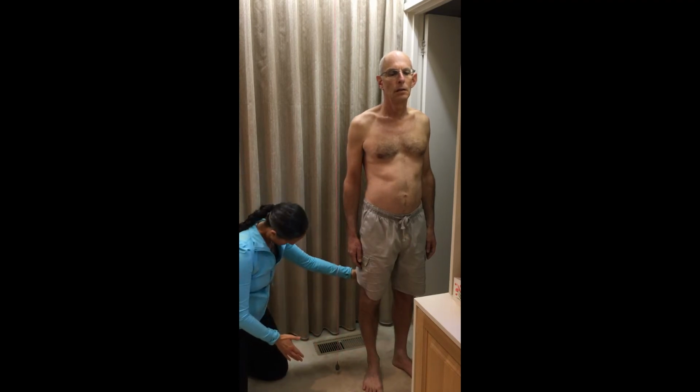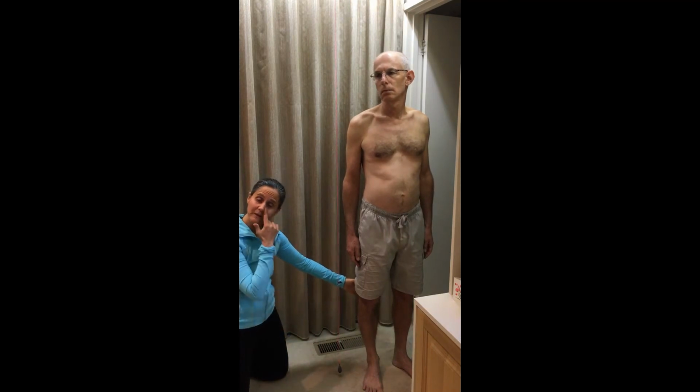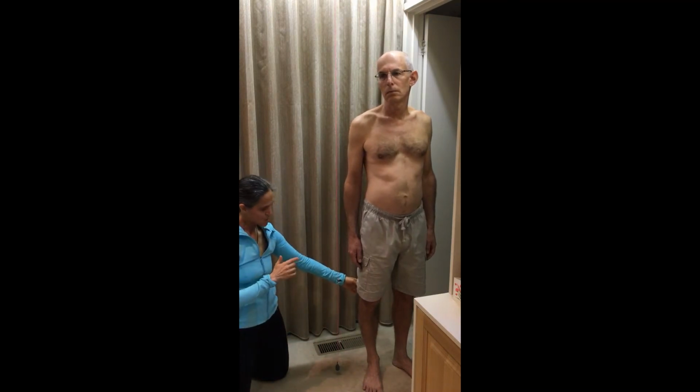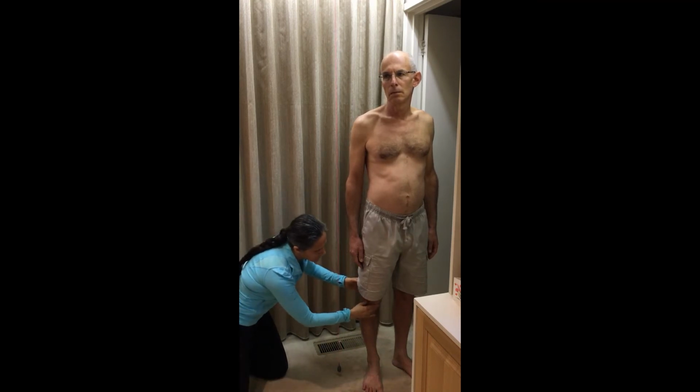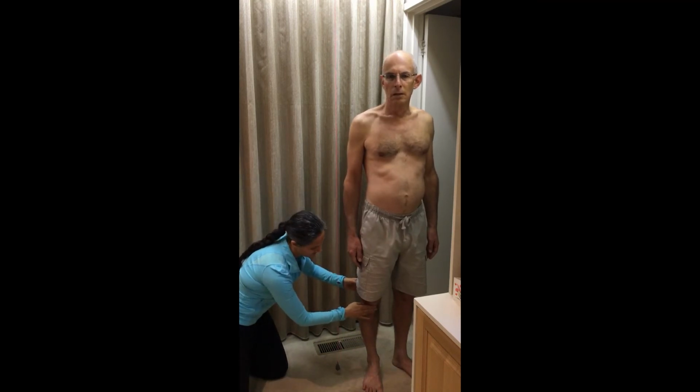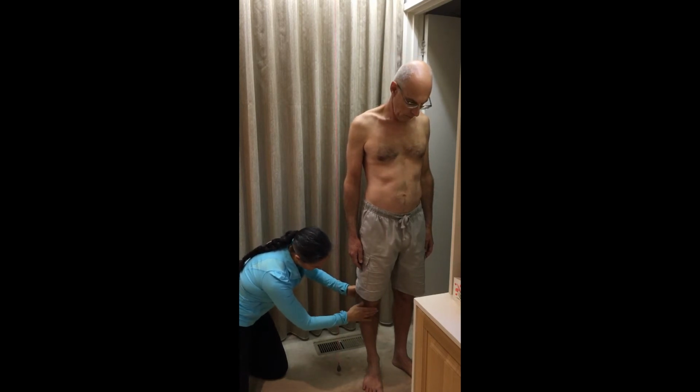Checking his knees. They are a little bit flexed, and there is no hyperextension happening in here. His patella is tight, and a bit of locked knees is happening in here.